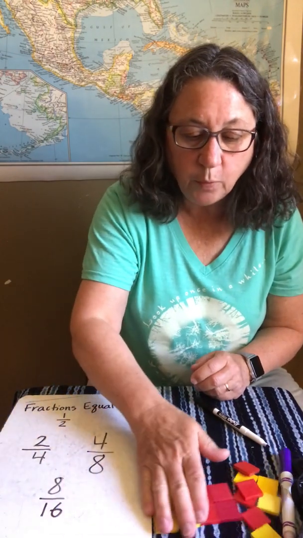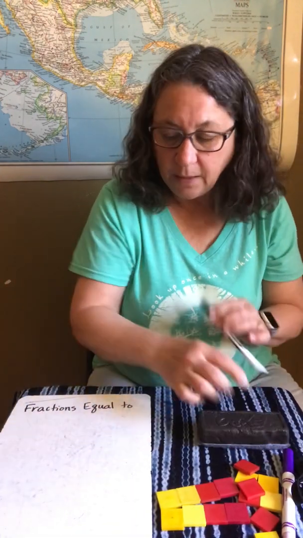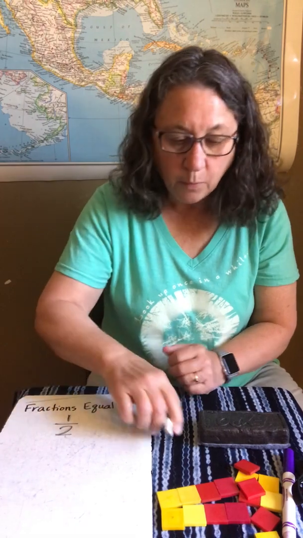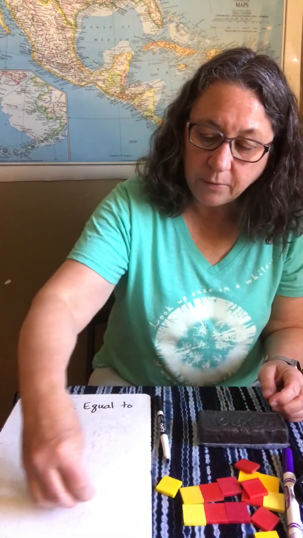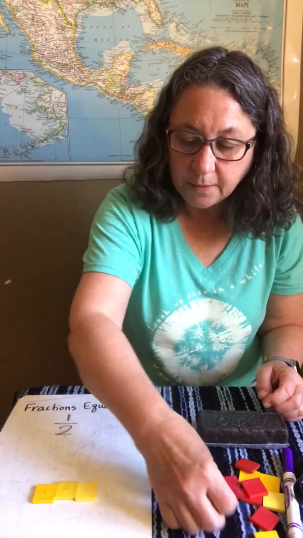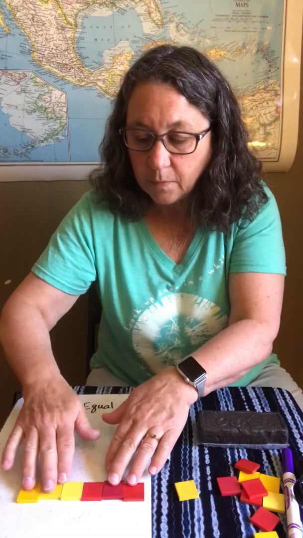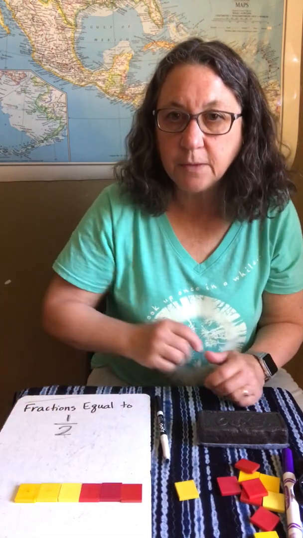Right, so we could deal with other numbers. I could make a rectangle that has 6 parts in it. Oopsie, sorry, meant to write 1/2. It's drying out. 1/2. So I could make a rectangle with 6 pieces and still show 1/2. So here is 1, 2, 3, 4, 5, 6.